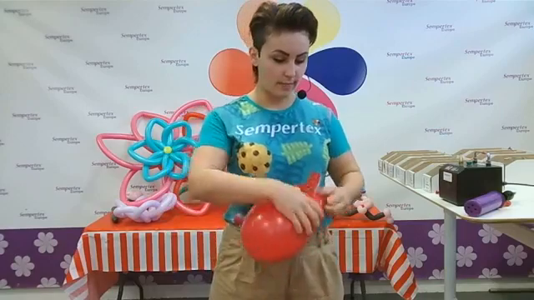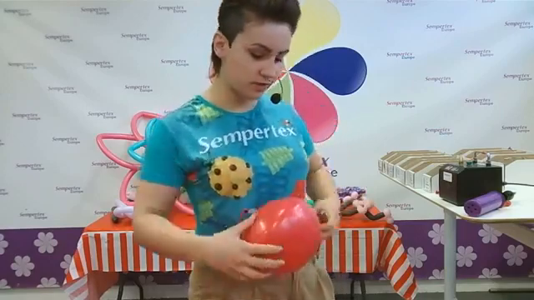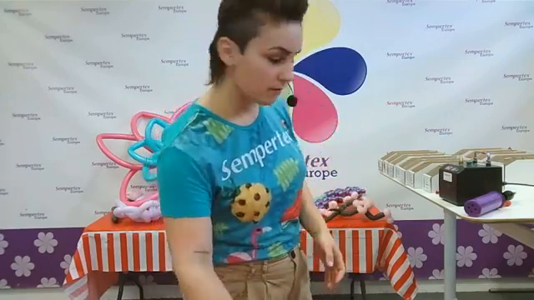I first create the petals just with the 260, and then later I will add in the 5-inch.